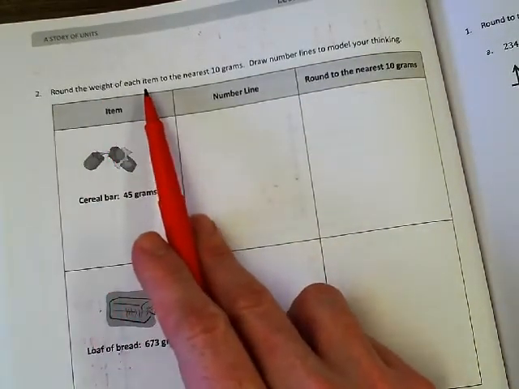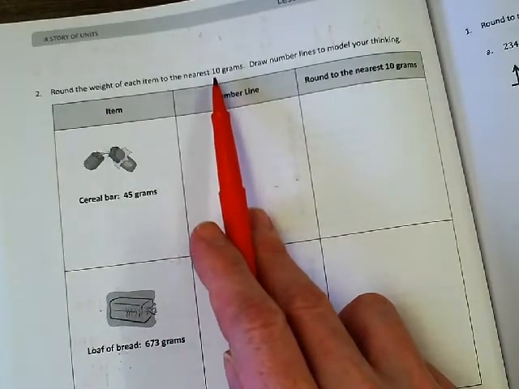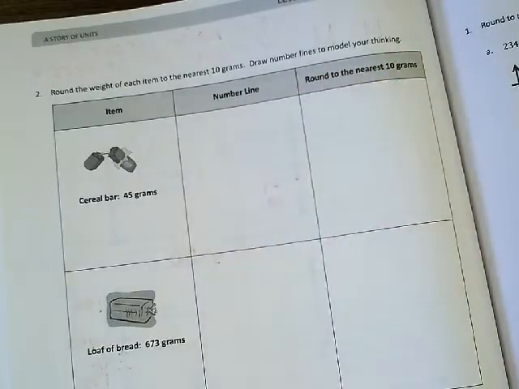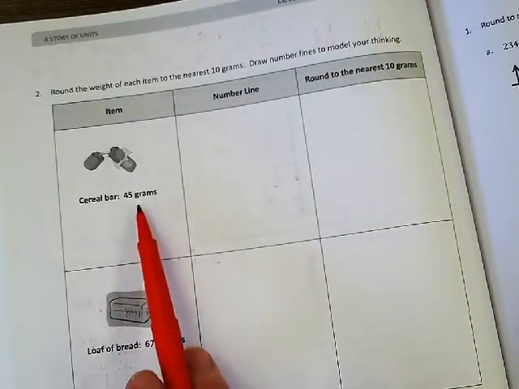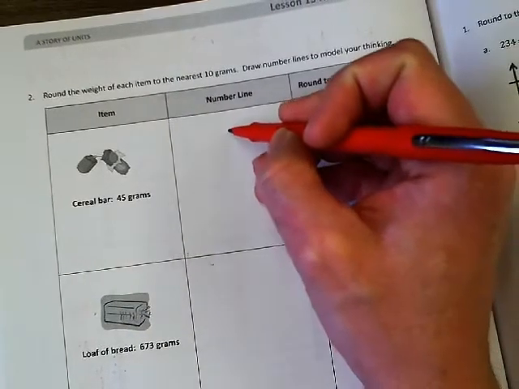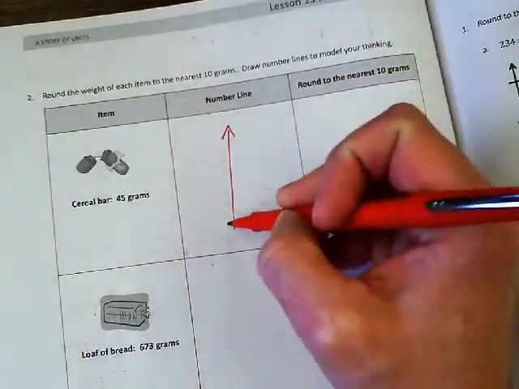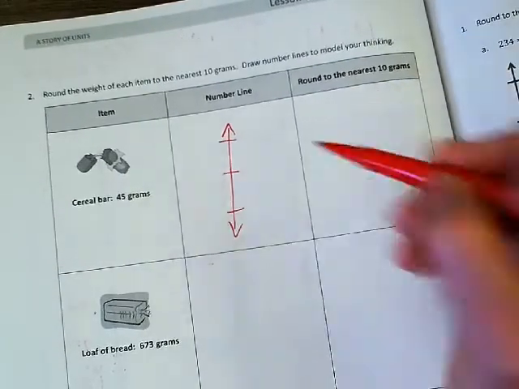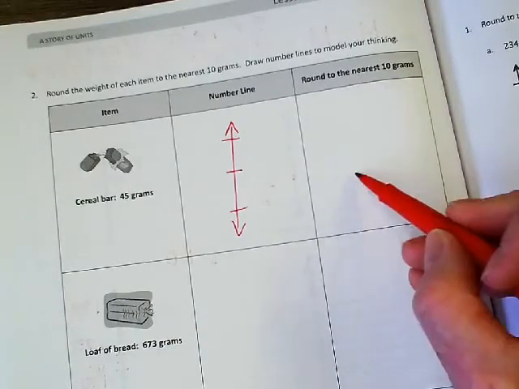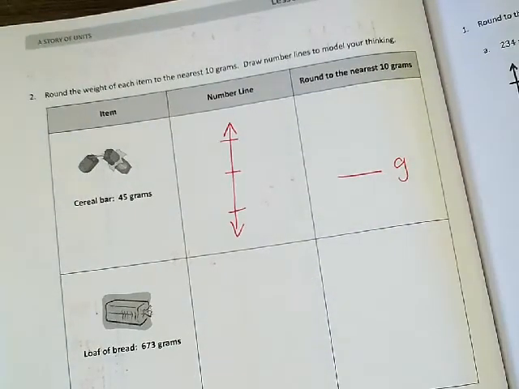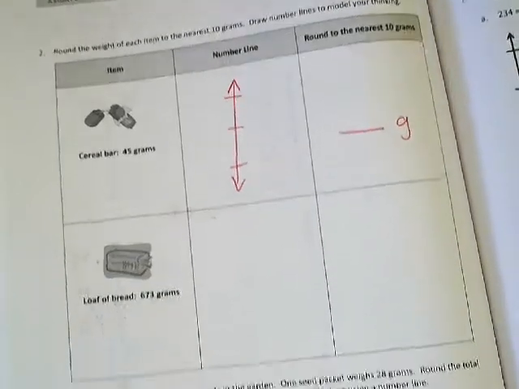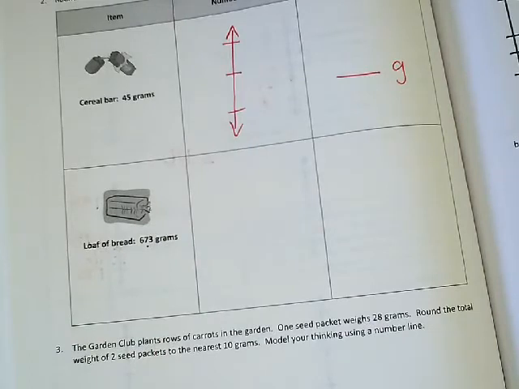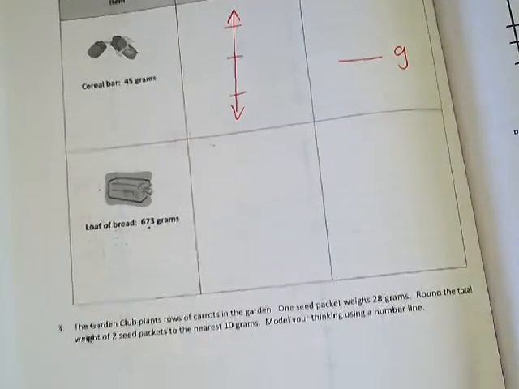Round the weight of each item to the nearest 10. We're only rounding to 10 in lesson 13. Draw number lines to model your thinking. A cereal bar weighs 45 grams. You're going to round it to the nearest 10 using your number line first. You're going to mark the two tens that it's in between, and the halfway point. You're rounding here. Make sure you label it with grams. You'll do the same thing for the loaf of bread. It's 673 grams. Make sure you only round to the nearest 10, not the nearest 100.